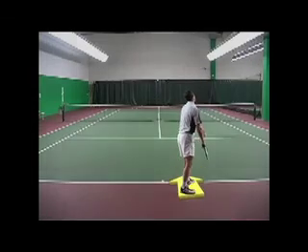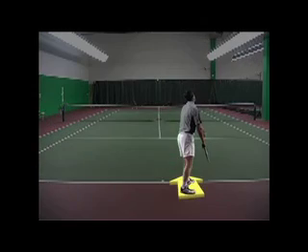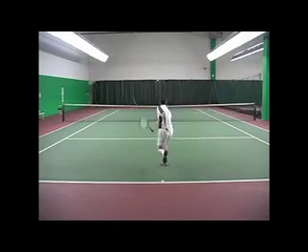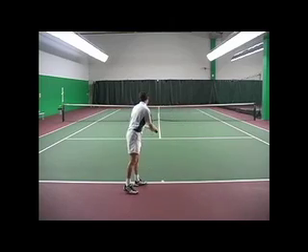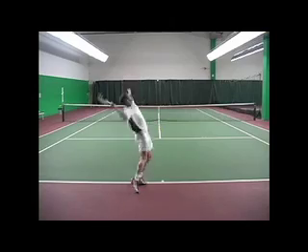Here is the correct body position for the deuce and ad court, making it much easier to send the serve wide or down the middle. A change of body positioning for the serve is very important as the orientation changes.